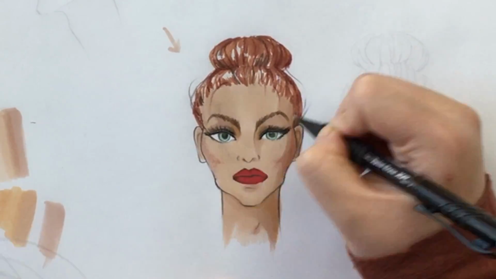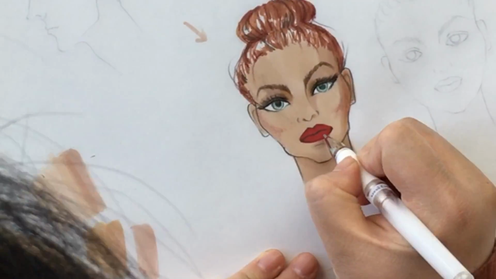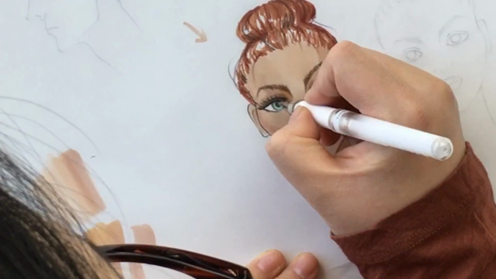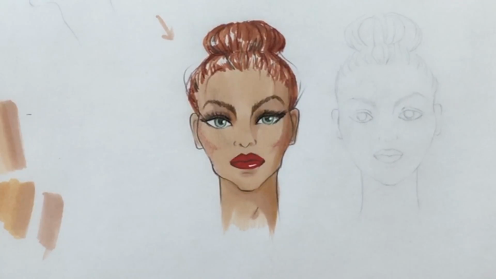And then I'm going to take my white gel pen and I'm going to add a little gloss to the bottom lip. And I'm going to add a little eye sparkle in here. And there's your drag queen.